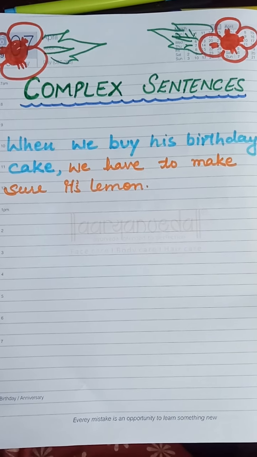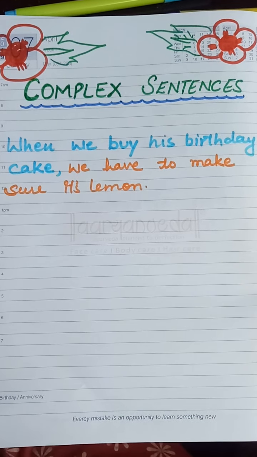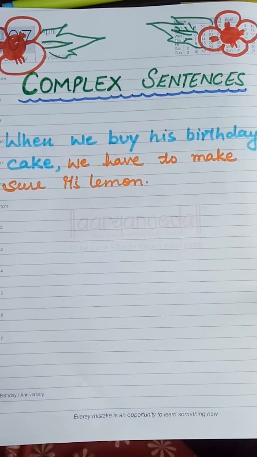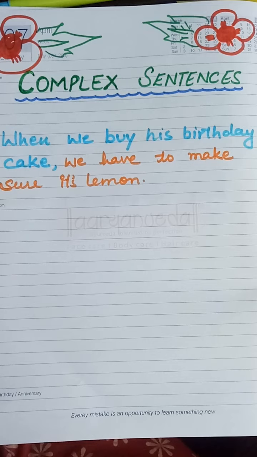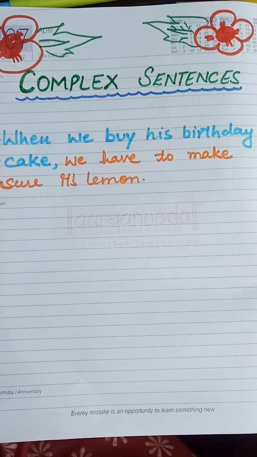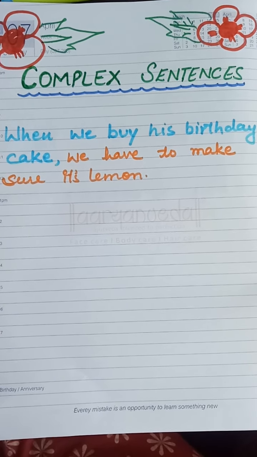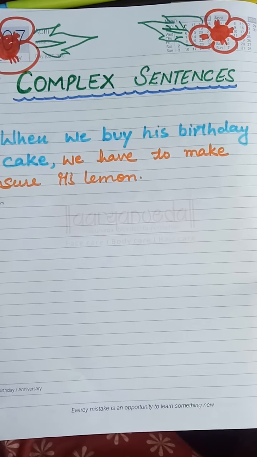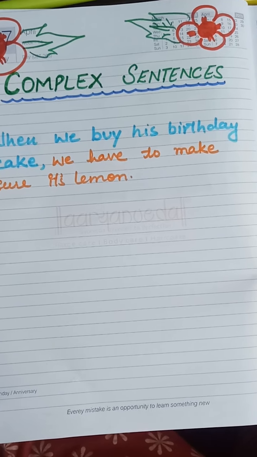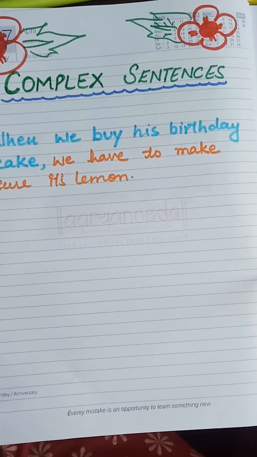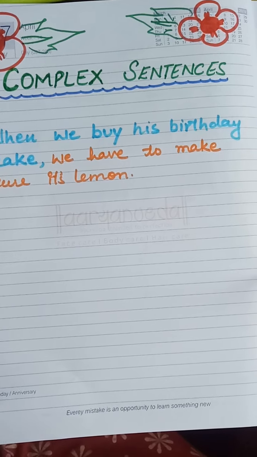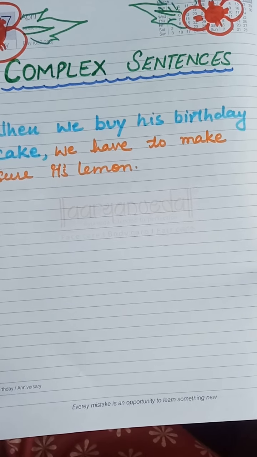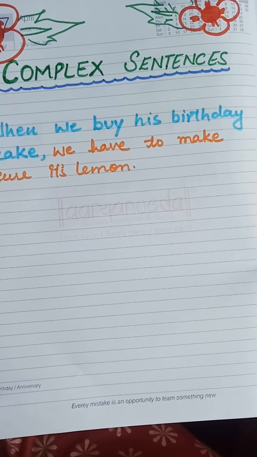It is made up of two clauses. I have written them in different colors. So the second one, we have to make sure it's lemon, is an independent clause. Here we have a subject and a verb. The subject here is we, and the verbs are have to and make sure. So we have two verbs over here.